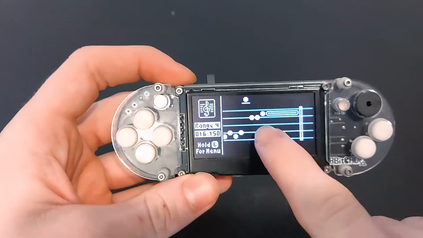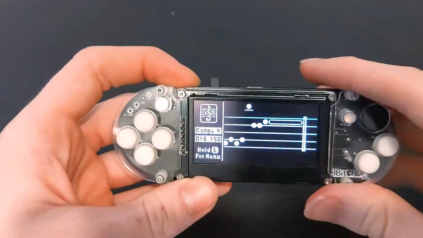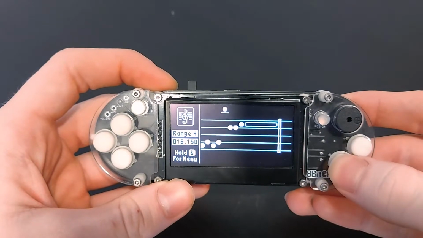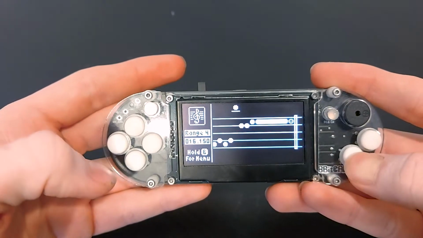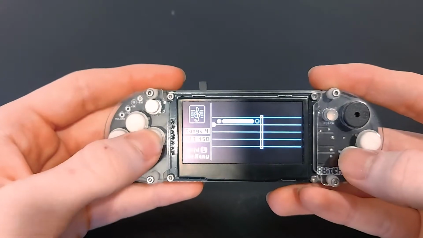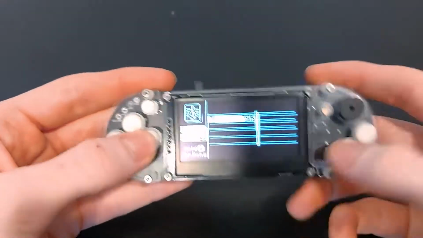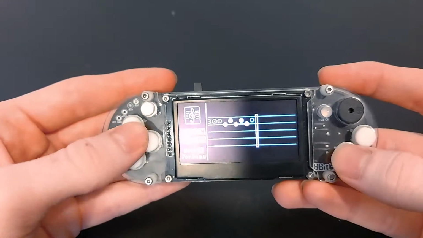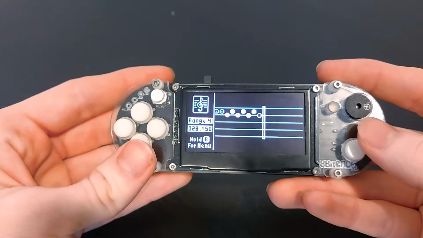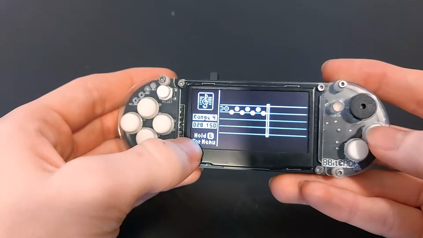However, here you can see it's got a line through it. Now what the line actually means is that it's a rest. So if I hold down A again, you can see that is now filled, which means it's not a rest note. So here you can see we're making a couple of rest notes, and then we'll go back and we'll create a tune. So now I've made my little mini tune, so I can look, it says hold B for menu.